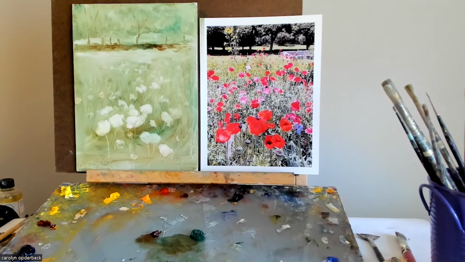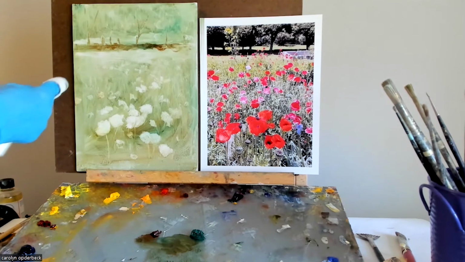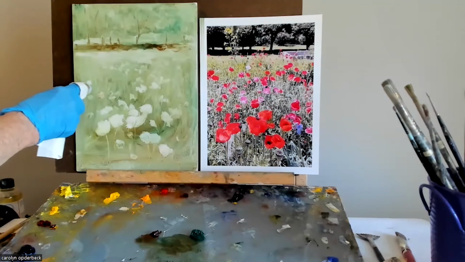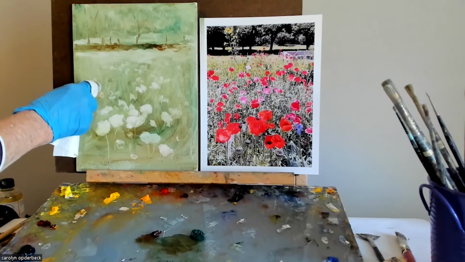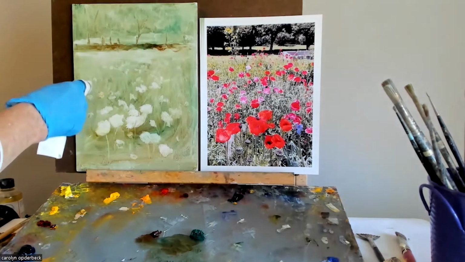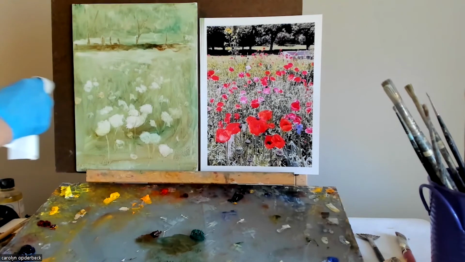I'm looking at it, as I told you, every time we paint it, I have to step back and I have to look at it. And I have to say, all right, what I see in the photograph that I like is there are a couple poppies right here that are pretty red and, you know, a little bigger than some of the others that are in between. And I want them in there, I do.